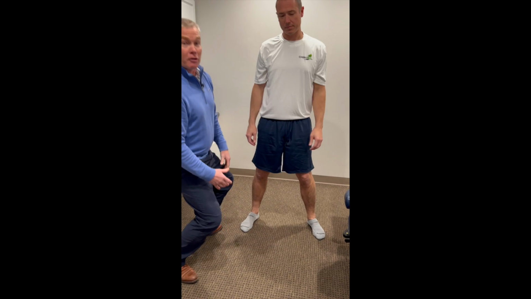If that tenderness tends to fade when they're squatting and I'm applying pressure, then that's a test that suggests there's probably some degree of patellar tendinopathy. And then finally, we'll take a look at the most common cause of knee pain, and that's patellofemoral pain syndrome.